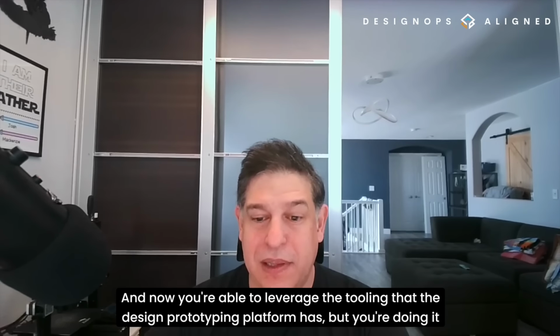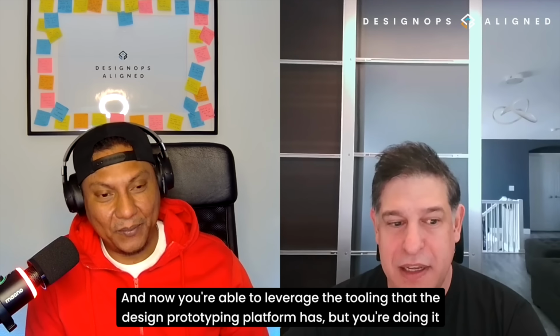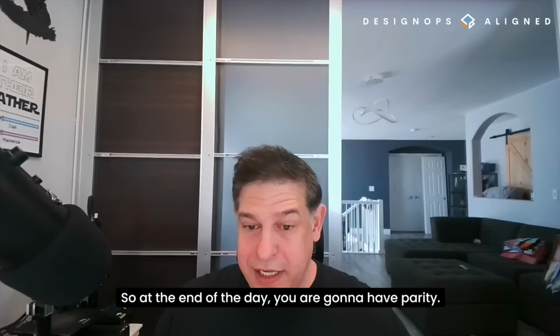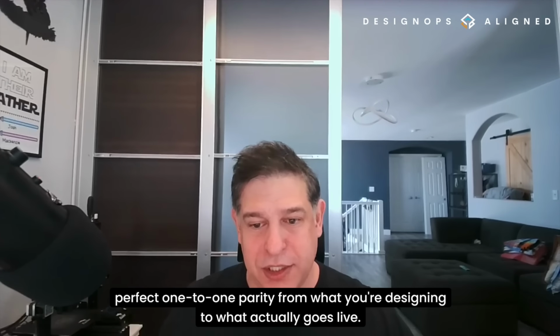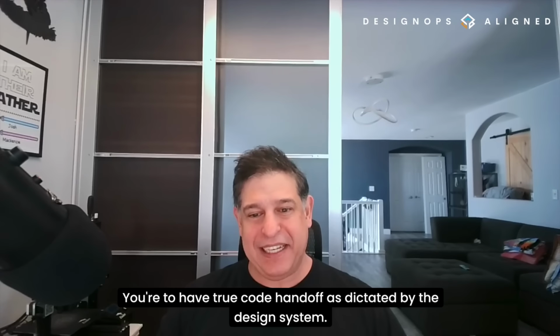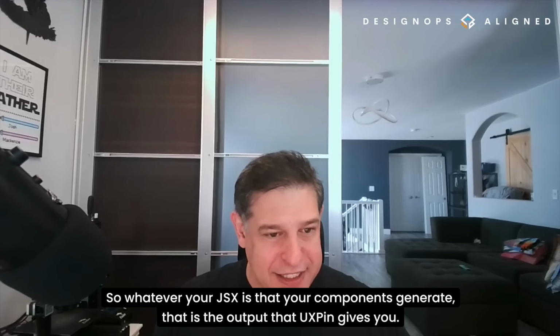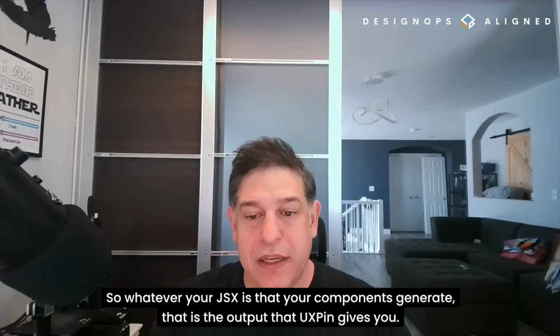And now you're able to leverage the tooling that the design prototyping platform has, but you're doing it with live code. So at the end of the day, you are going to have parity, perfect one-to-one parity from what you're designing to what actually goes live. You're going to have true code handoff as dictated by the design system. So whatever your JSX is that your components generate, that is the output that UXPin gives you.